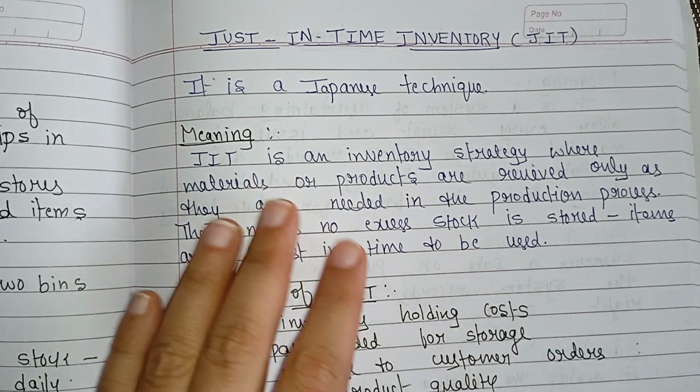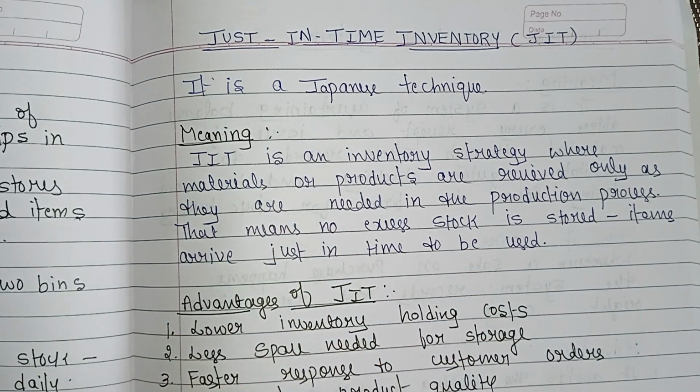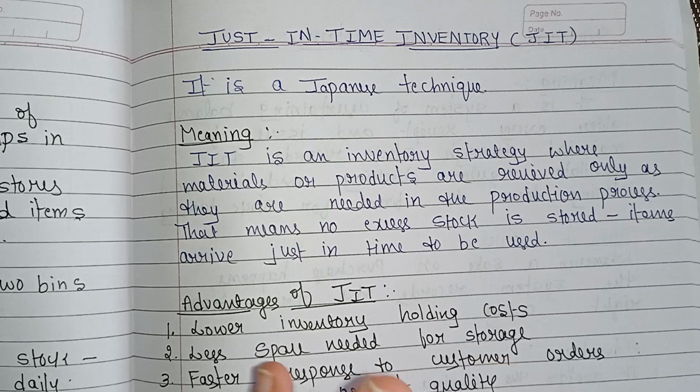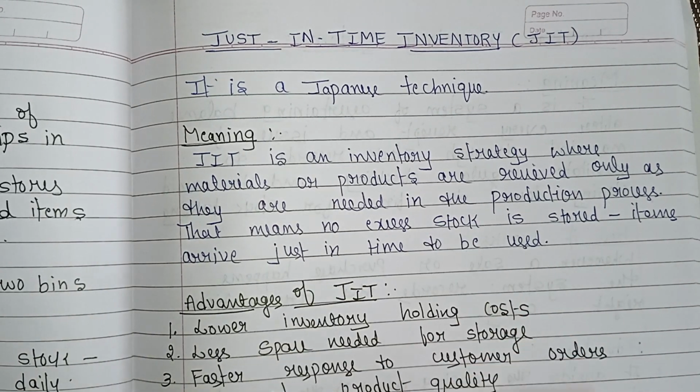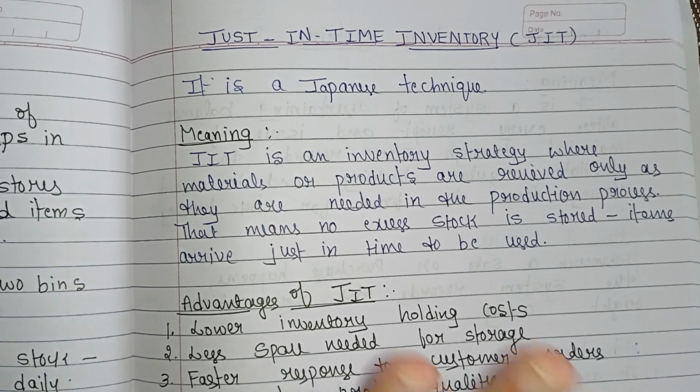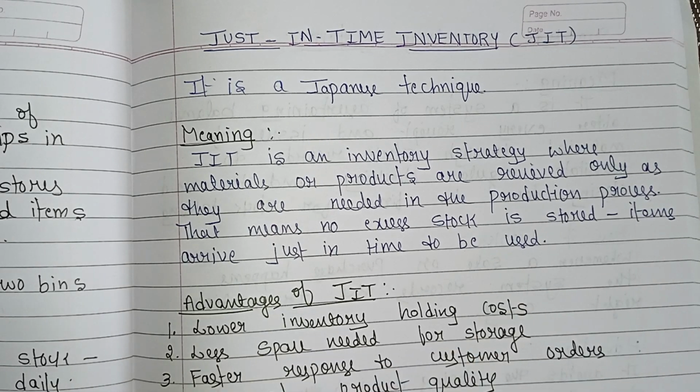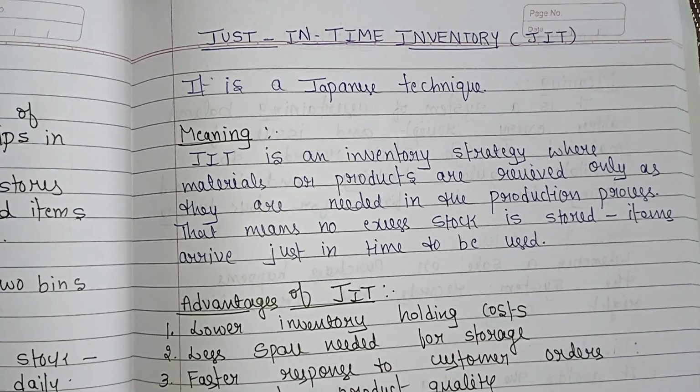For example, imagine you own a car manufacturing unit. Instead of storing thousands of car parts, you order them only when you get a confirmed order. Then only you will order the car parts. So this reduces storage cost and eliminates waste also. I hope this is clear.